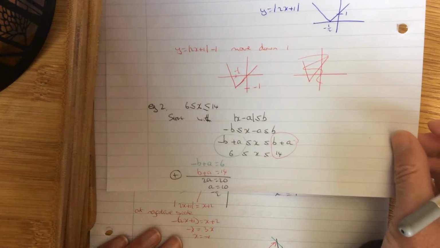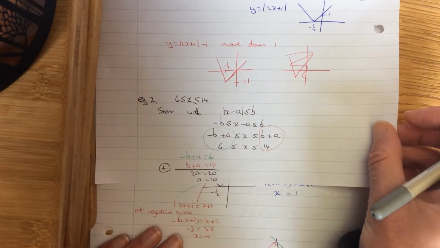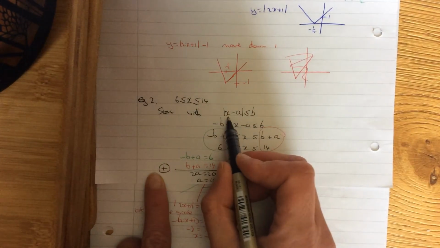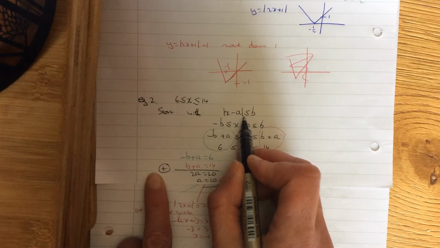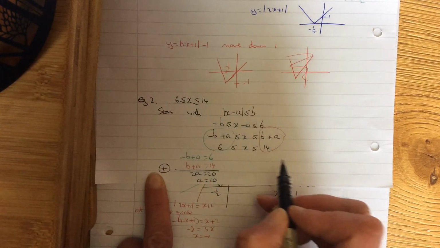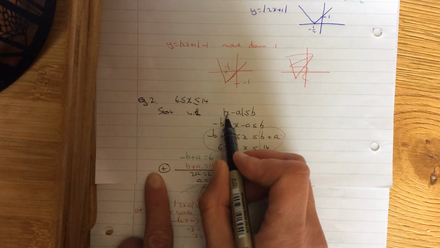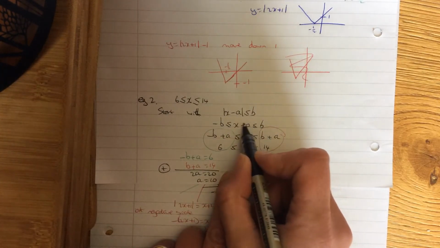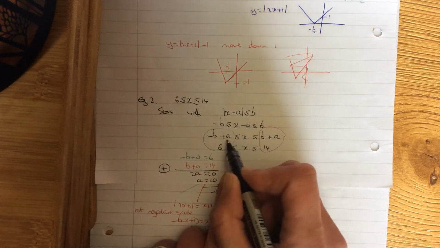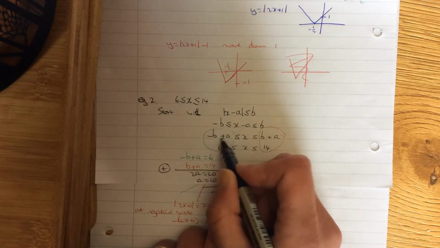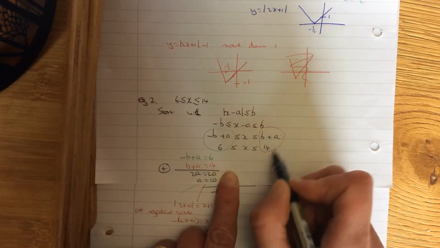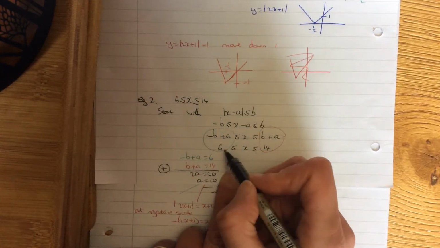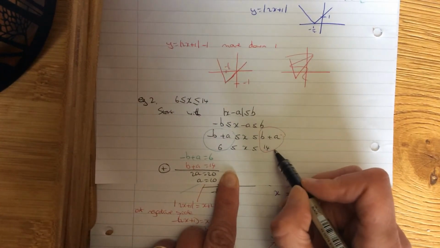Now, example 2. In this here question, I have got the modulus of x minus a is less than or equal to b. So that means x minus a is between b or minus b. And what I'm going to do here is I'm going to move this a onto each side. So minus b plus a and b plus a. You are told in the question that x lies between 6 and 14. So it means this one equals 6 and this one equals 14.